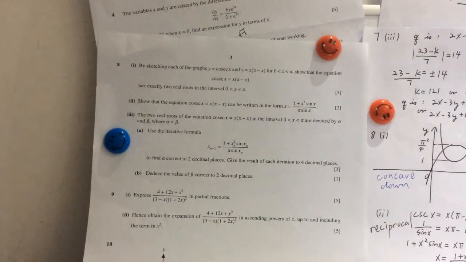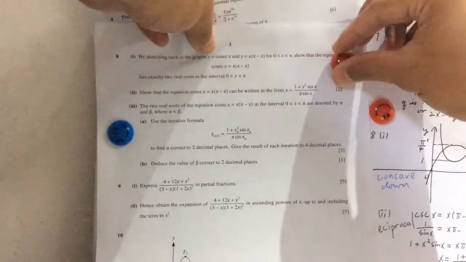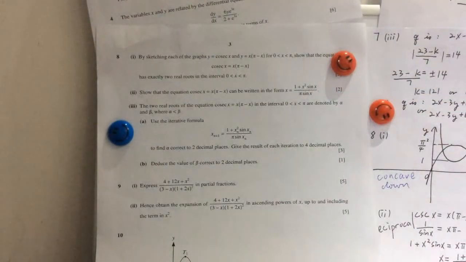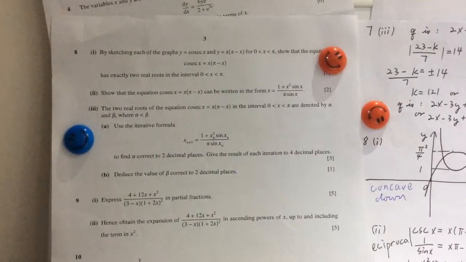And then part 3. The two real roots of the equation are denoted by alpha and beta, alpha less than beta. A. Use the iterative formula to find alpha to 2 decimal places, giving the result of each iteration to 4 decimal places.